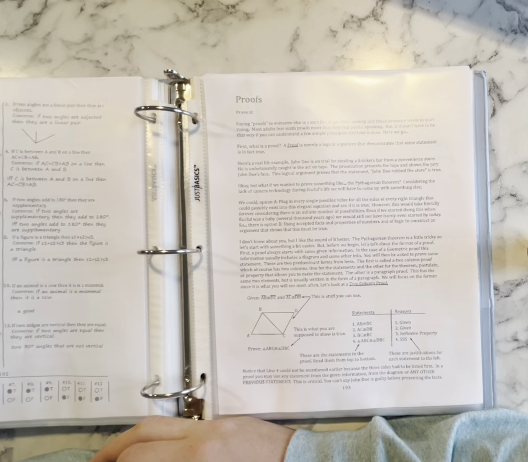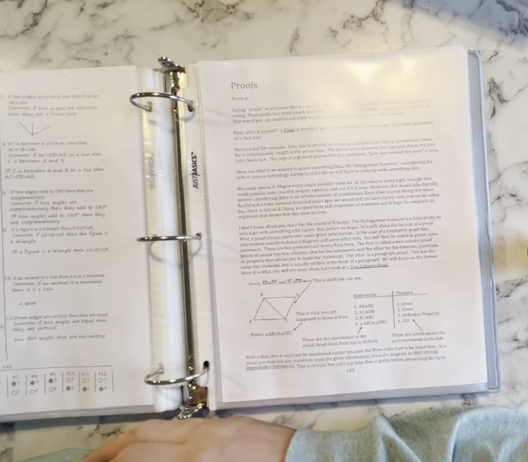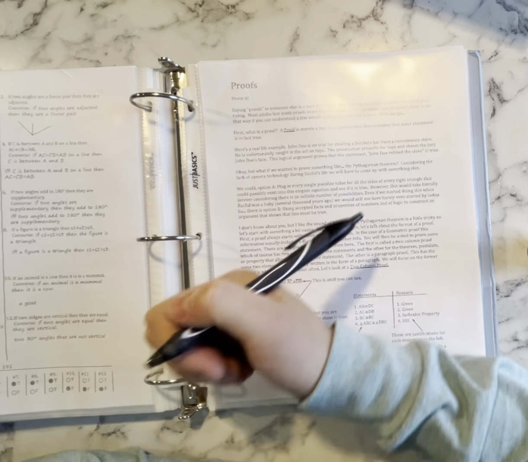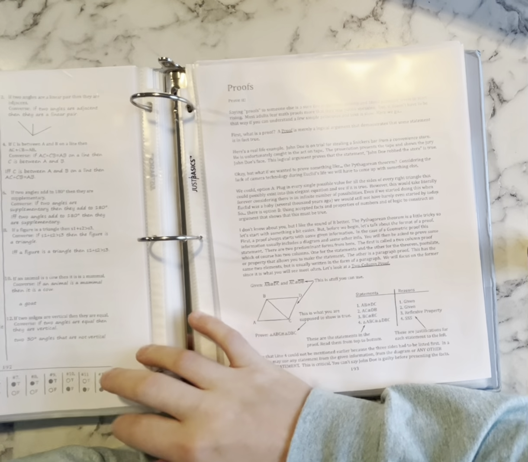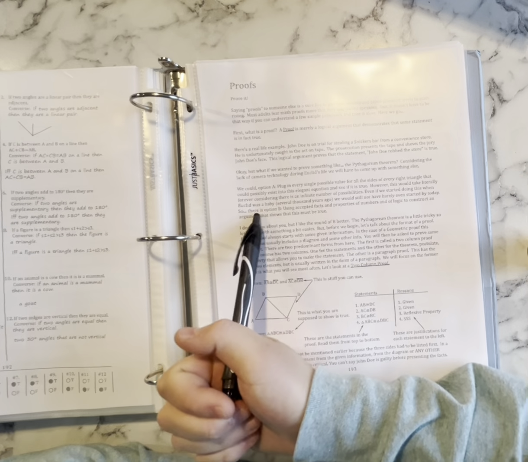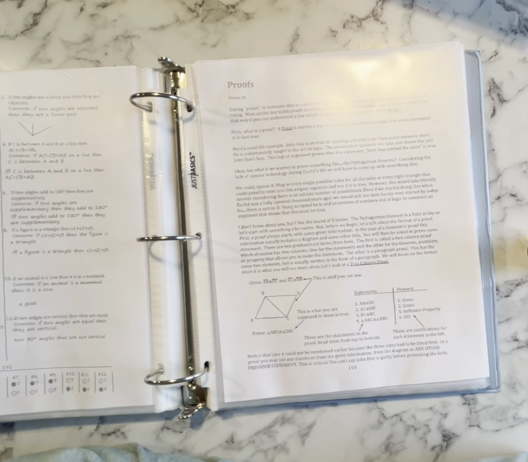So there's option B: using the facts and properties of numbers and of logic to construct an argument that shows that this must be true. Obviously we cannot use option A because that would go on forever. So we have to use facts and properties of numbers and logic to prove that the Pythagorean theorem is in fact true and does in fact work.